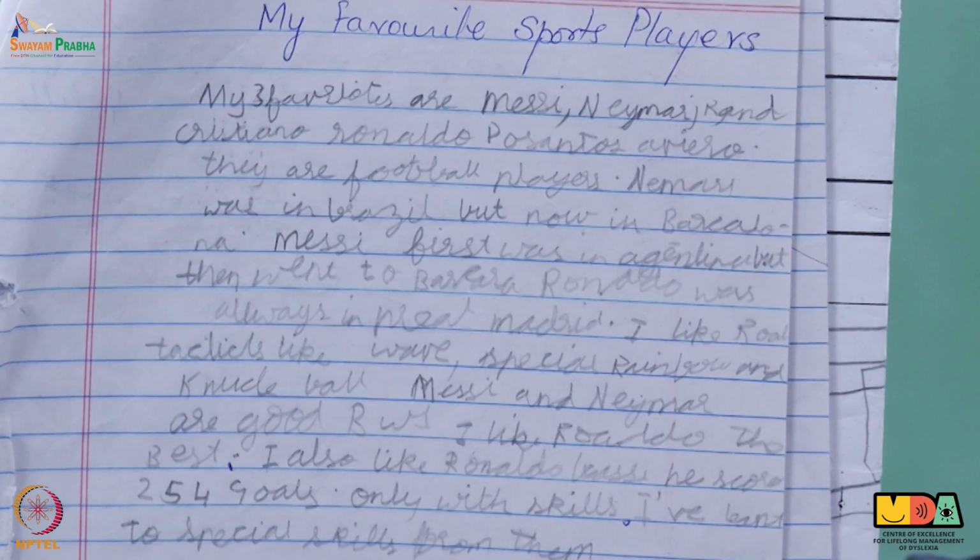Now, we have discussed about error analysis. Let us take 2 case studies and discuss about the types of mistakes or errors made by the child and the remedials which can be applied to help the child to overcome the difficulty. Now, this is a sample of a child who is from class 3. Now, let us analyze the type of errors the child has made.